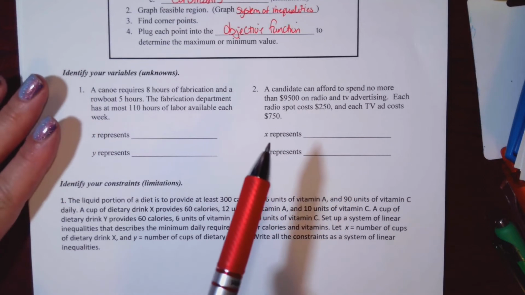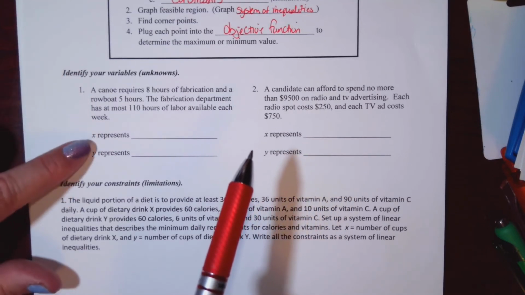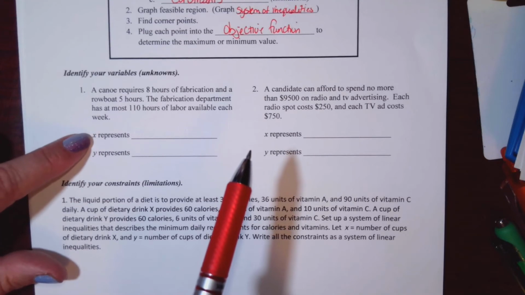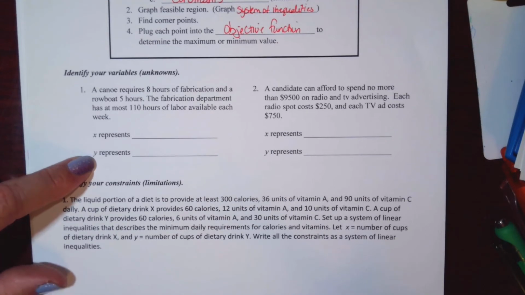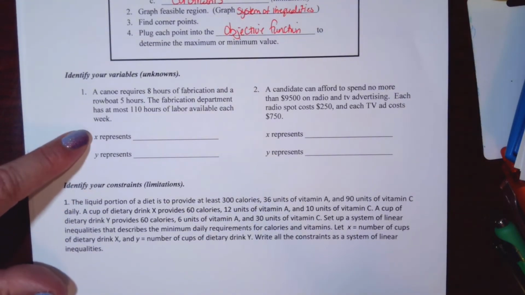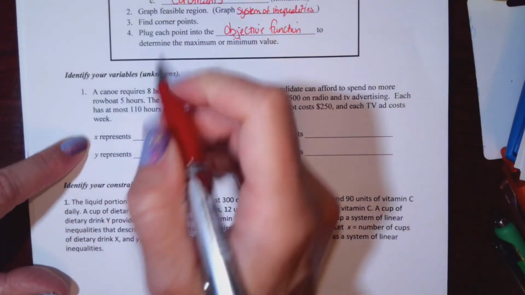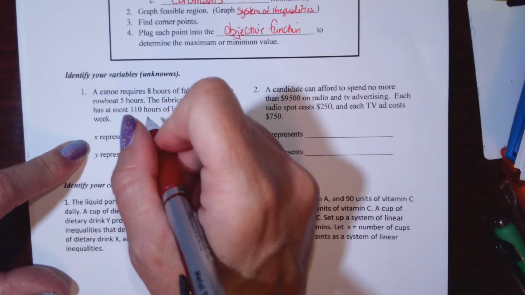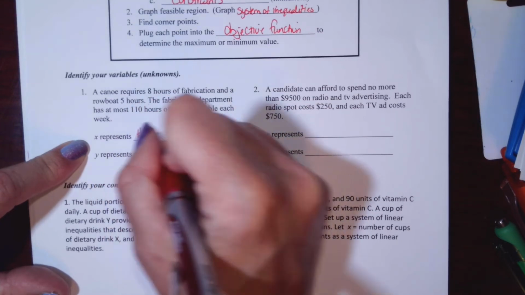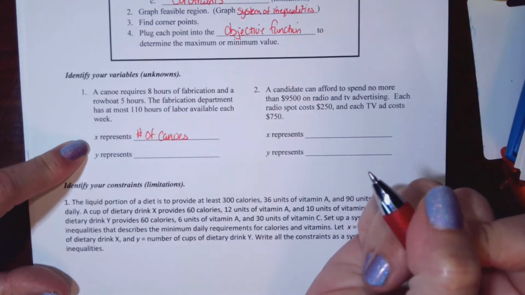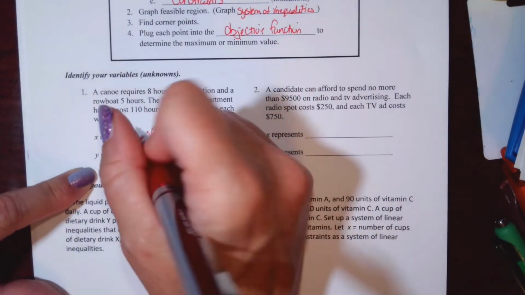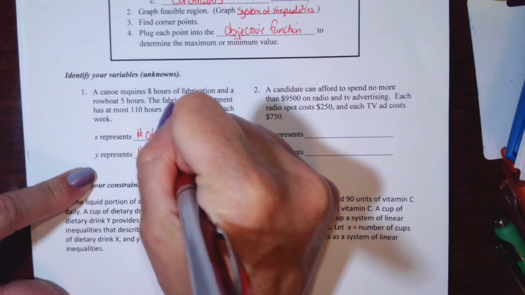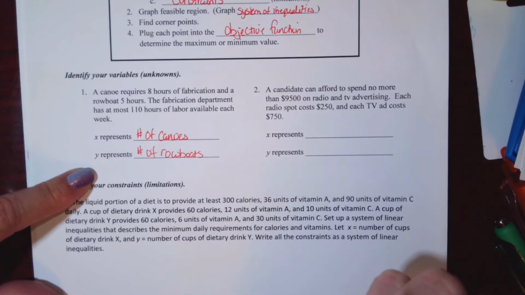Well, we are going to use X and Y to set up our graph. So X will be our horizontal axis, Y will be our vertical axis, and there's nothing magic about which one is which. Usually we make whichever is mentioned first our X value. So in this case, X is going to represent the number of canoes. We are told that they take 8 hours to put together, and Y is going to represent the number of rowboats. And we know that they go together a little faster than canoes.